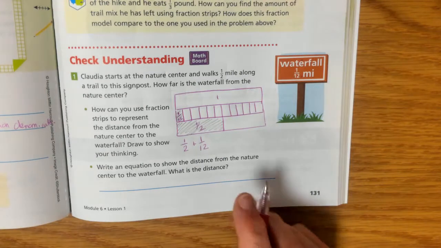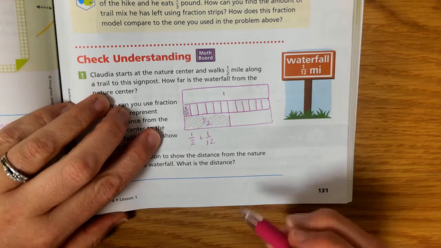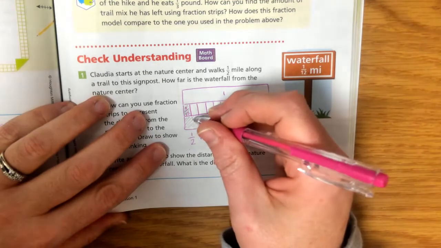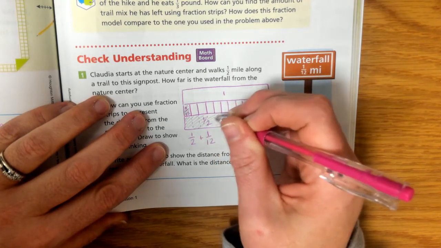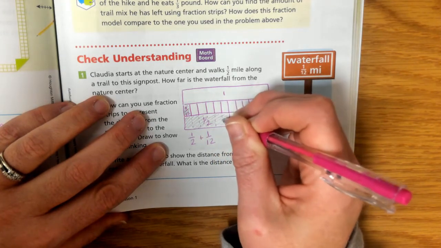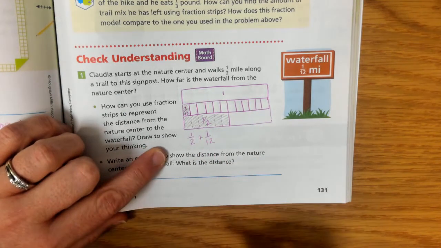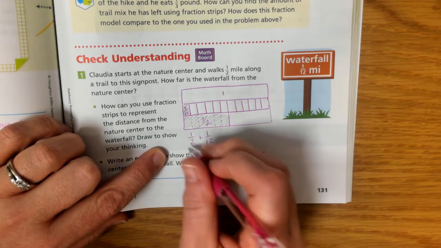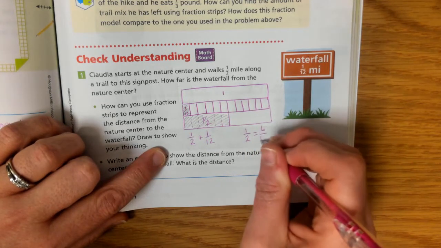So we would need to have a 1/2 plus a 1/12. Well, how's that going to work? We need to have common denominators. So couldn't I take my half and also break that up into twelfths? If I break my half up into twelfths, I'd have 1, 2, 3, 4, 5, 6 twelfths. So is 1/2 the same as 6 twelfths?